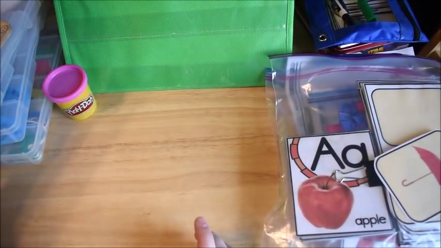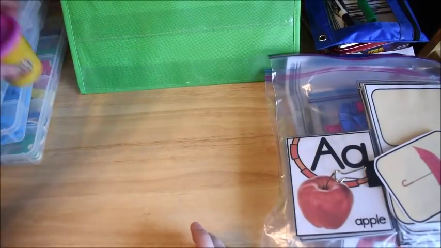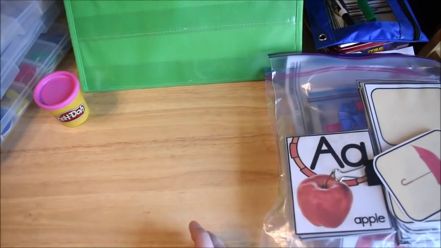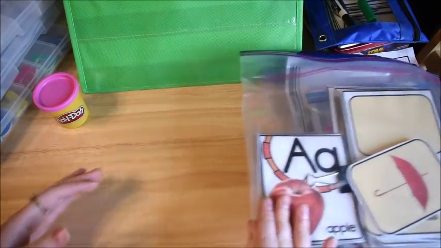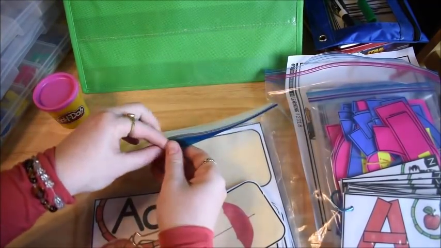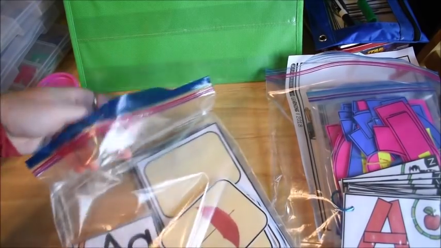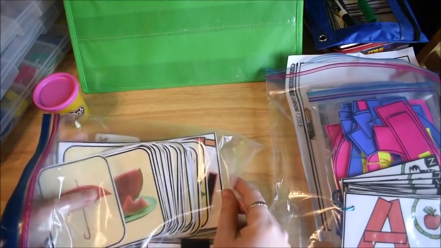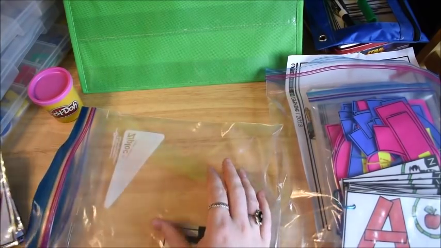And today I'd like to show you some alphabet activities that we are going to add to our learning activities for next week. So the first one is a new activity, and what I did is I made some activities that use real pictures of the items that start with the letter.